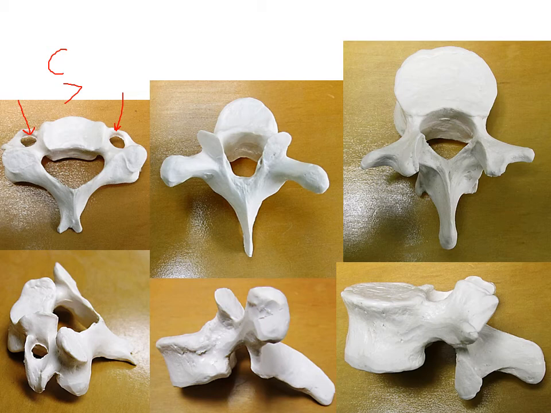If there are no holes in the transverse process, as in these 2, you know then that we don't have a cervical vertebra, and it's either thoracic or lumbar. At that point, you look at the spinous process. The spinous process in the thoracic spine is very angled. This isn't even sitting right because it can't sit right, as this goes back at so much of an angle.